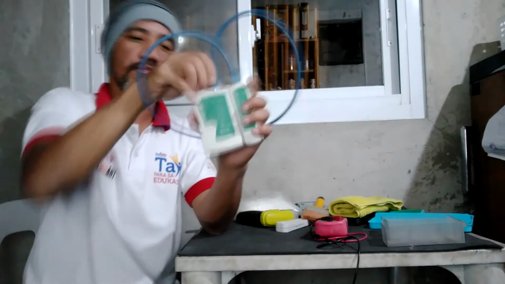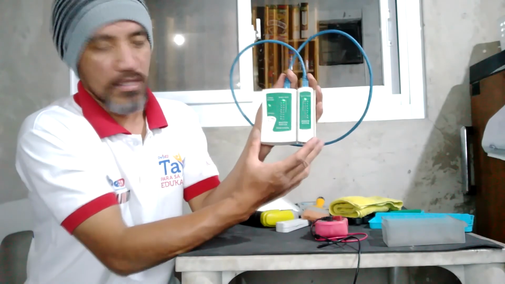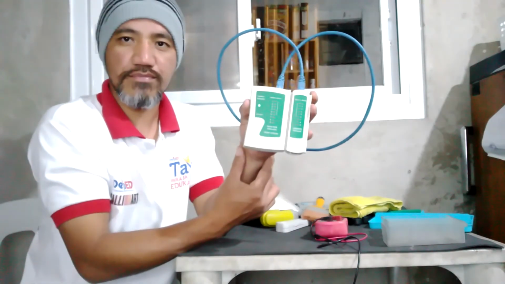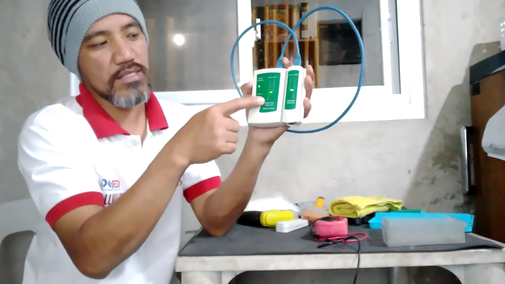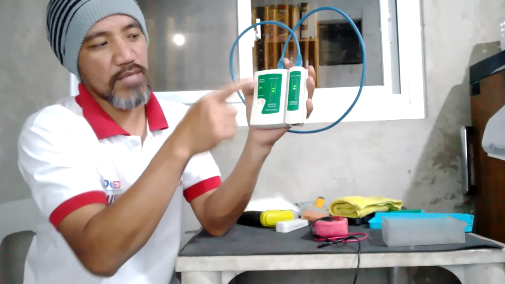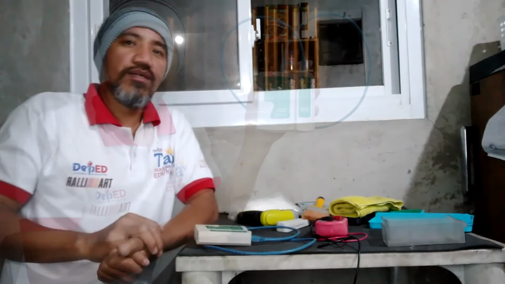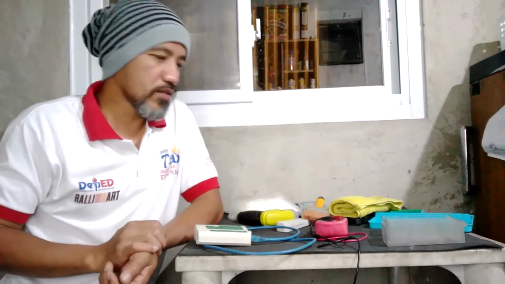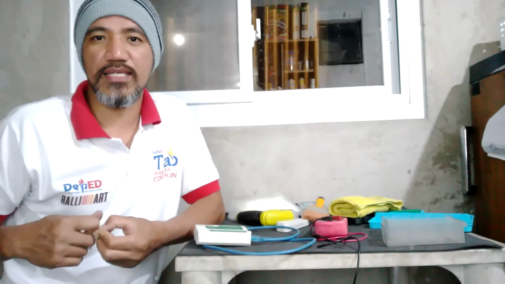Just plug in both ends of the patch cable, turn on the switch, and the lights go on. So make sure that you have all of the 8 lights flashing simultaneously, then you have a good network cable. So those are the different hand tools that we are going to use and will be utilizing in our course, Computer System Servicing.